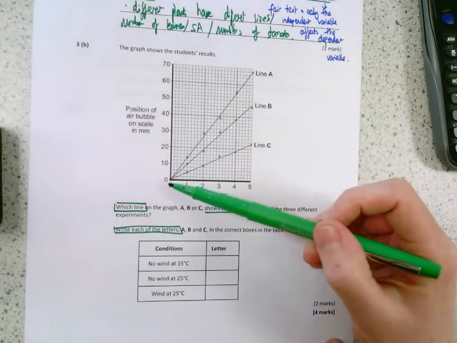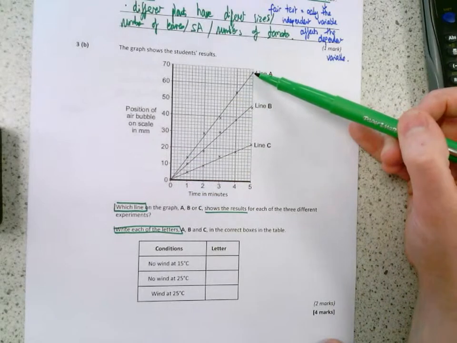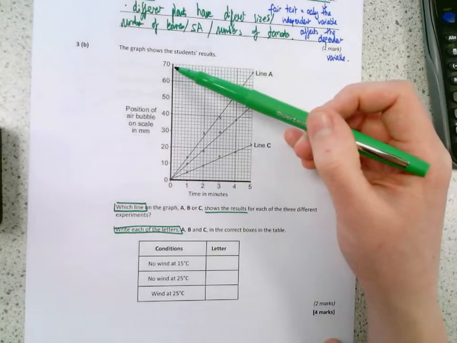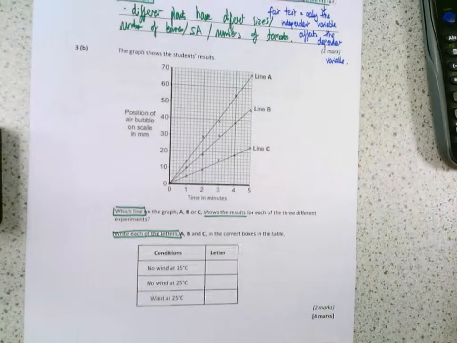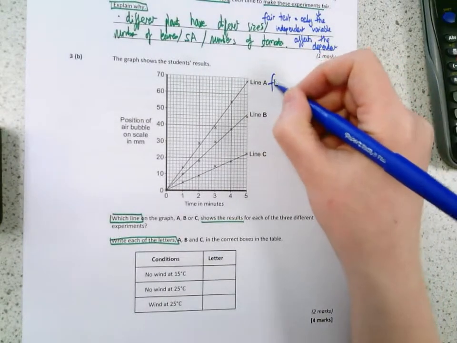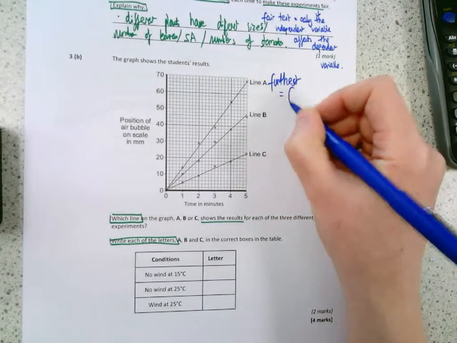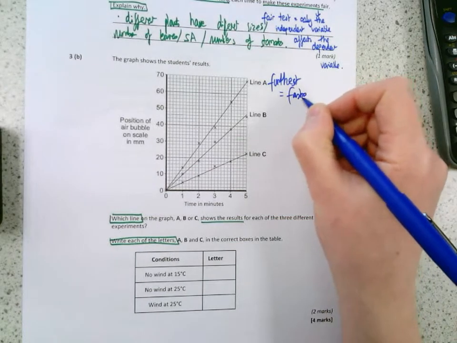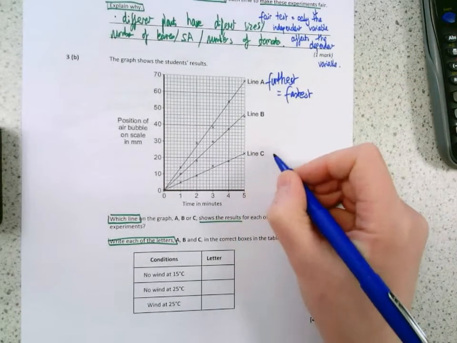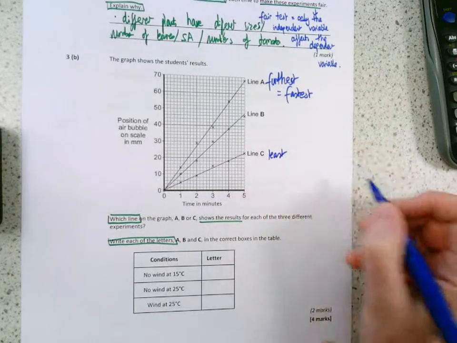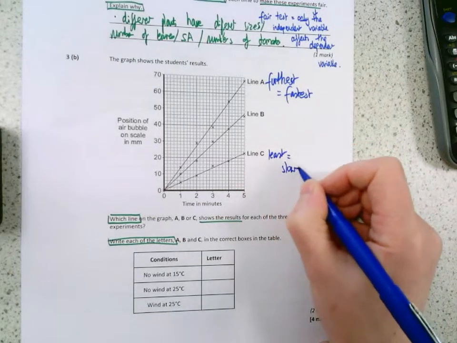Now, could you remember what I said before? So line A has moved the furthest. Okay, line A has moved 68 millimetres. The one that's moved the furthest, has that got the fastest or the slowest rate of transpiration? It's the fastest. Like you were listening earlier. The one that's moved the least distance has the slowest rate of transpiration.